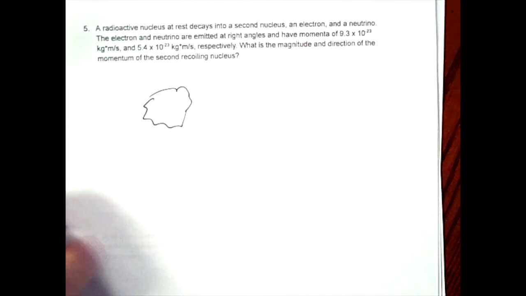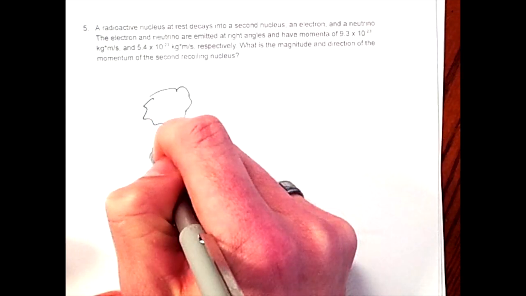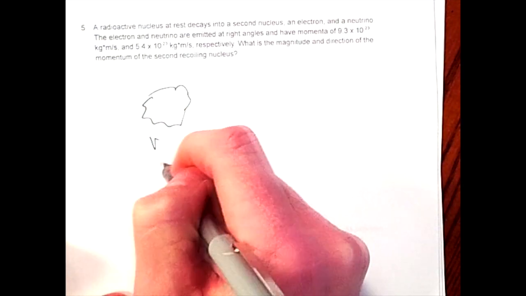So what I have is a radioactive nucleus. They generally look like circles, but I'm going to cloud it up a little bit, so it looks like a cloud, right? The nucleus looks like this. Initially, it's at rest, so we'll call that v equals 0.